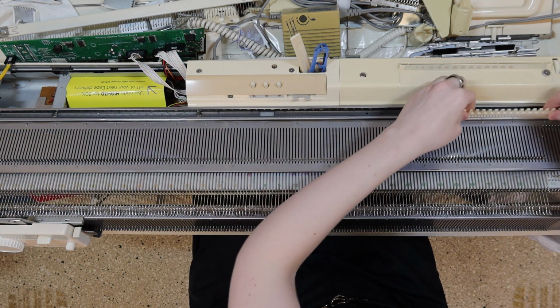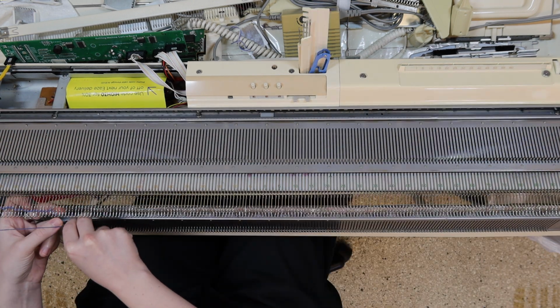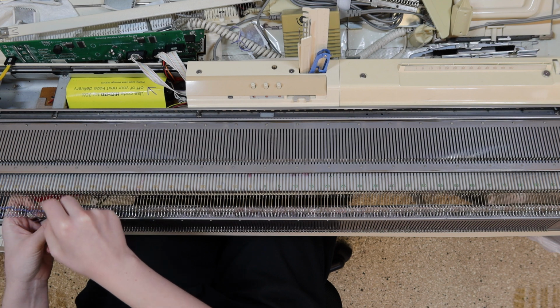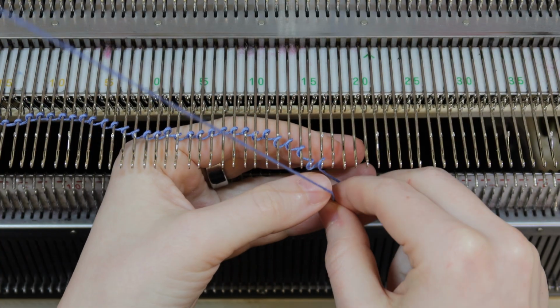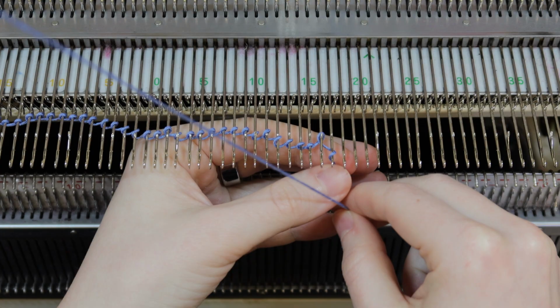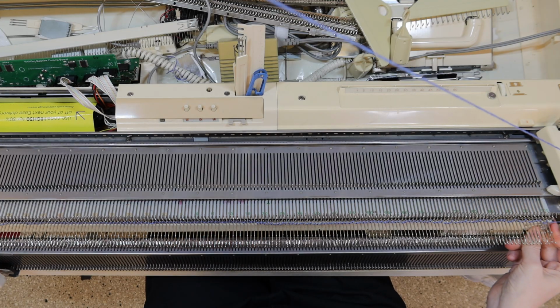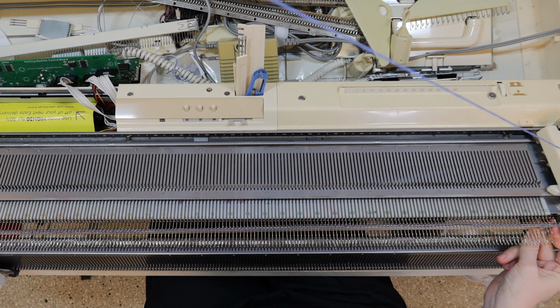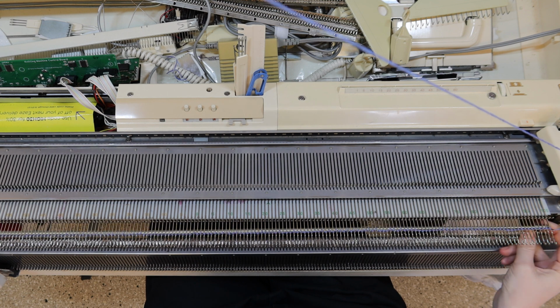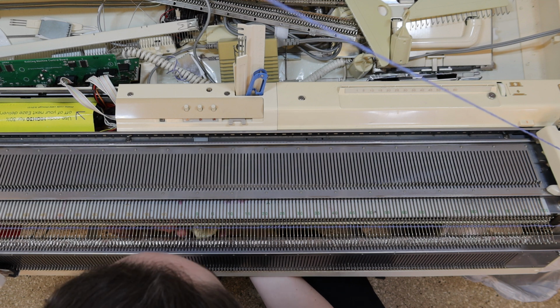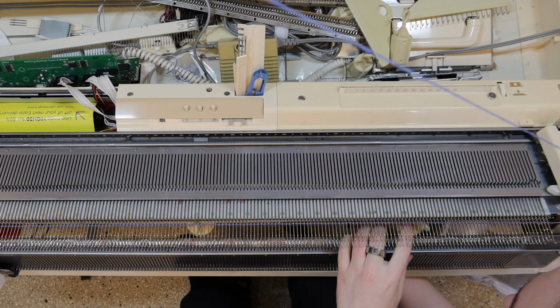The bottom of this skirt starts at the full width of the bed, so bring all the needles out into hold, and then it's just an E-wrap cast on. Hang the cast on comb. And then some weights. These are the larger weights from my ribber.